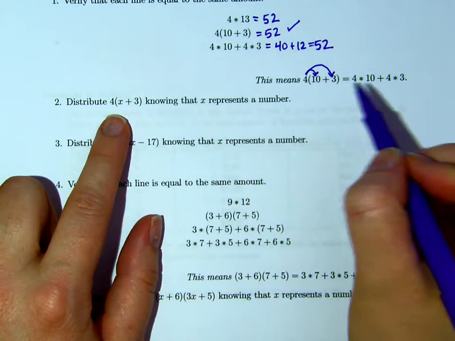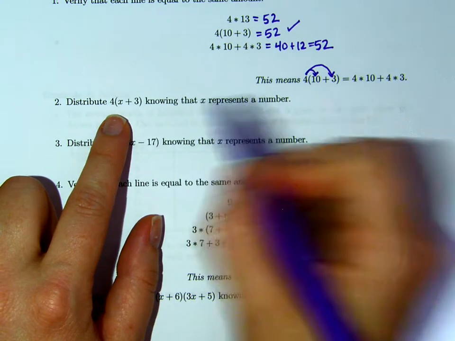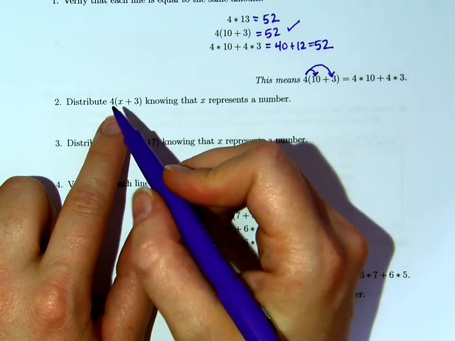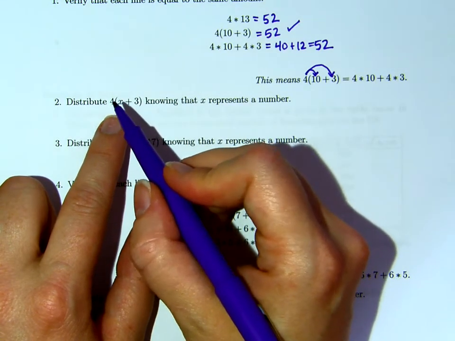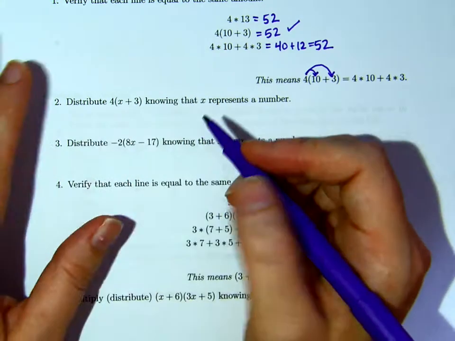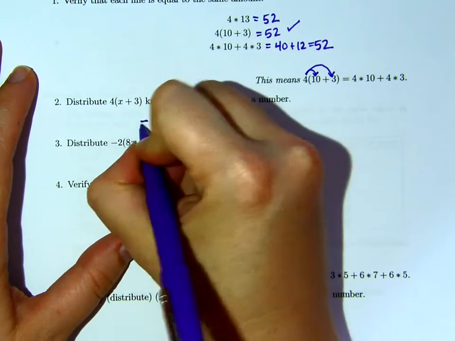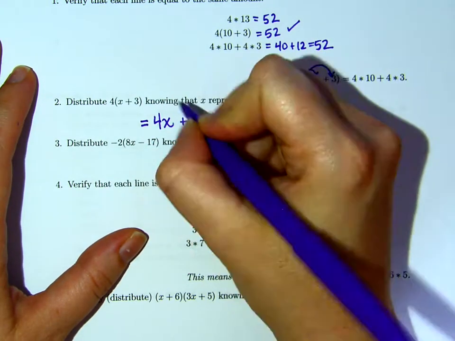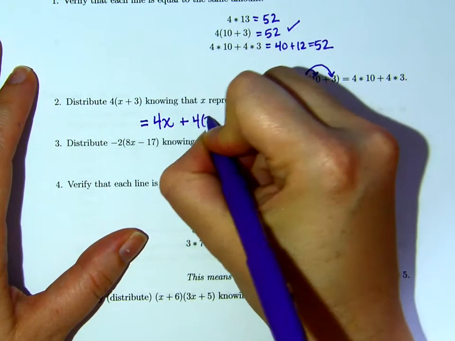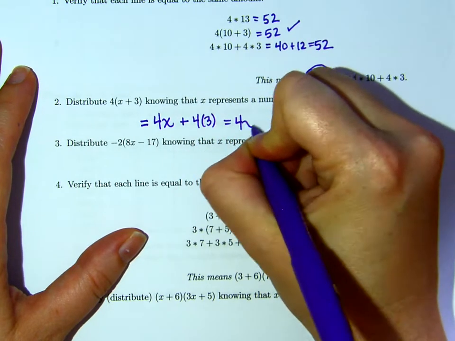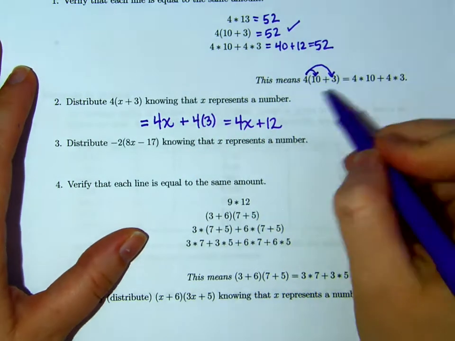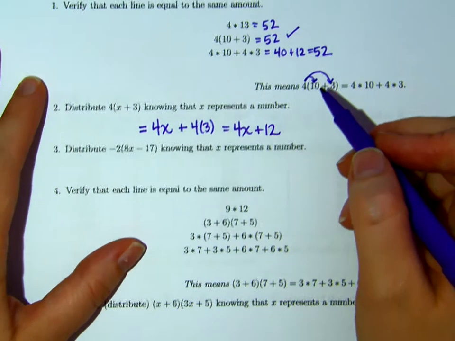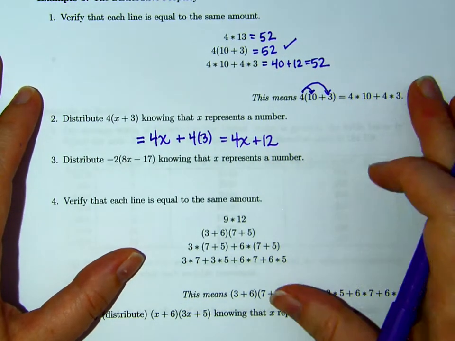We would have to do it in a very similar way that we just did because x is a number. So 4 x's plus 4 3s, just like we distributed with the real numbers here.